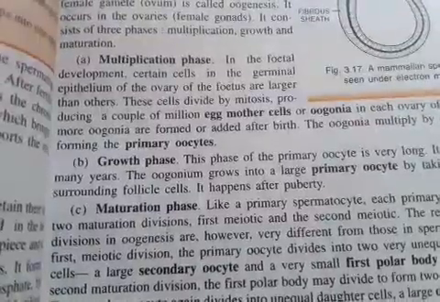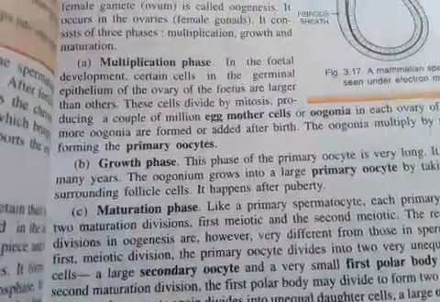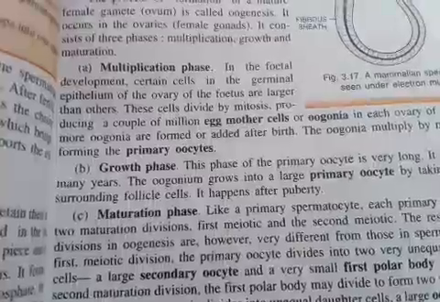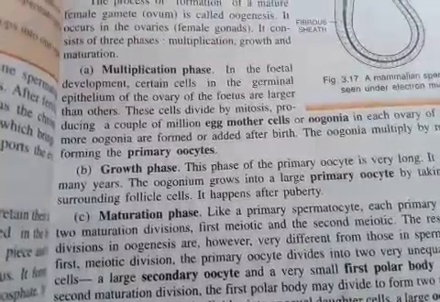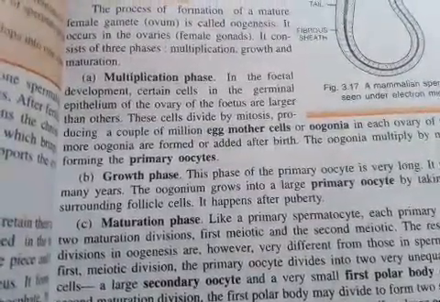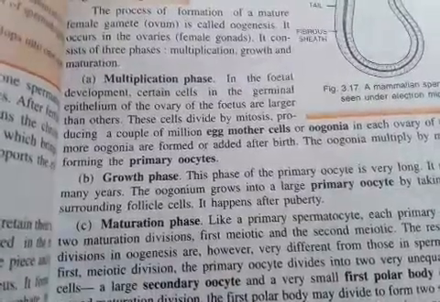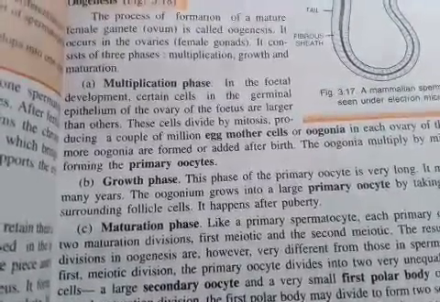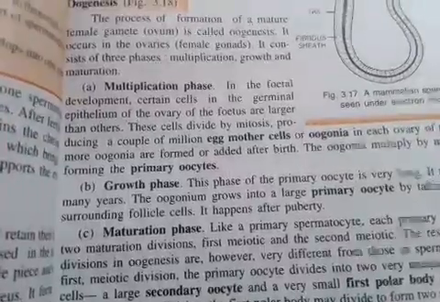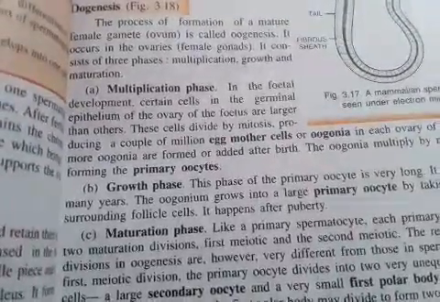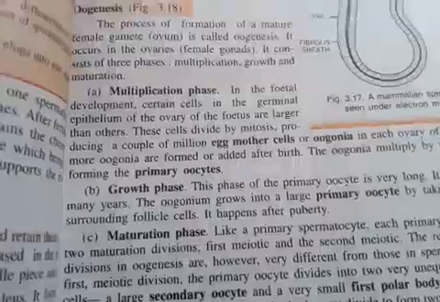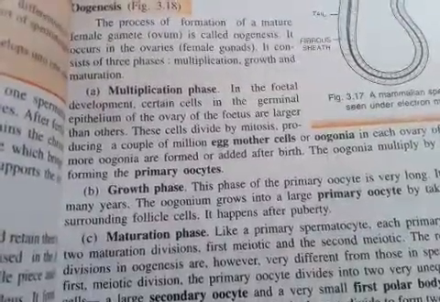As its name implies, the multiplication phase is the phase in which growth occurs during fetal development, at the initiation of gonadal formation. It is the time where the formation of gonads occurs during fetal development. So what happens in this phase?